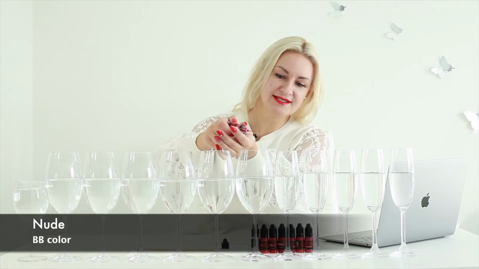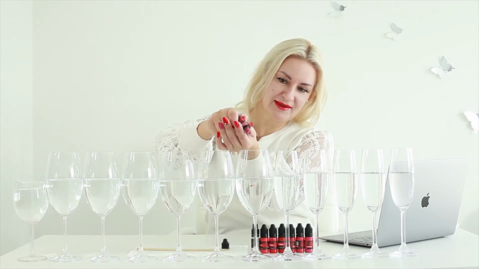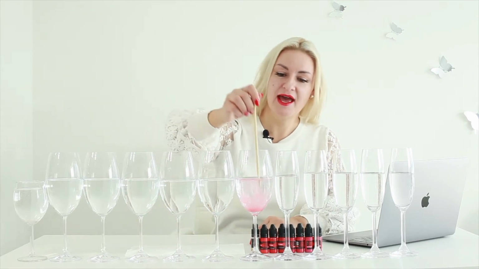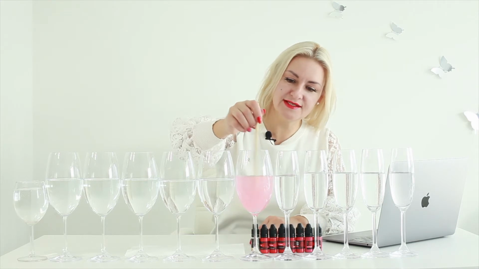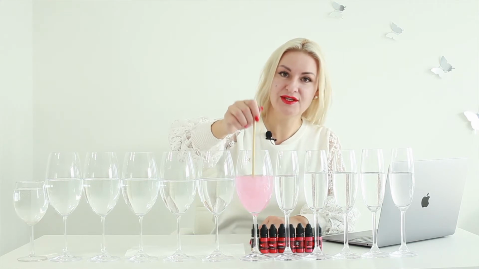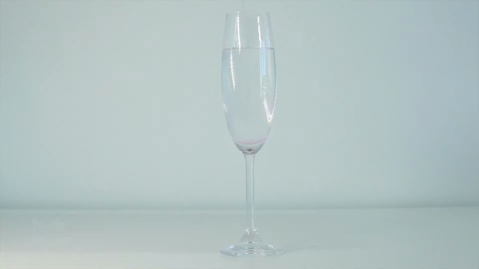And look at this color. Nude color is the most natural shade and the lightest one in our palette, and as you can see, it has a nude light effect. You can use this color for light lips.